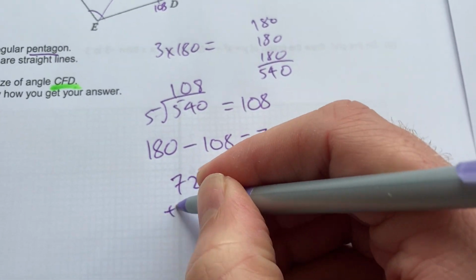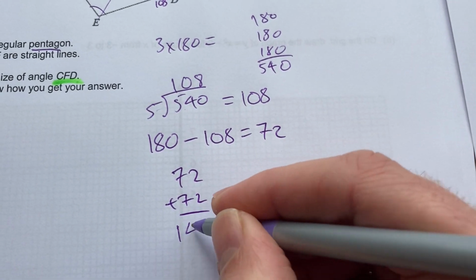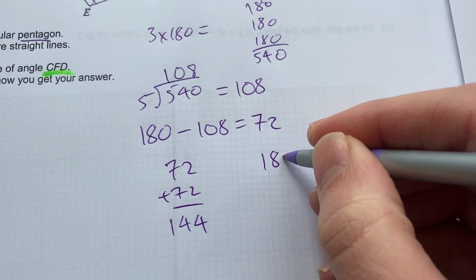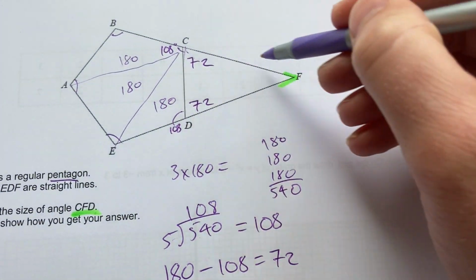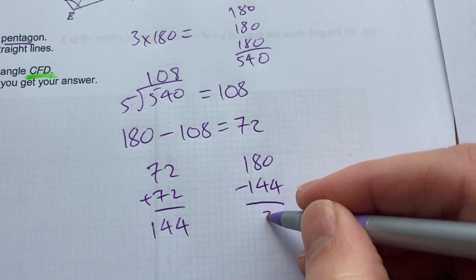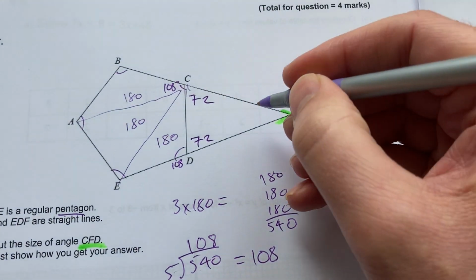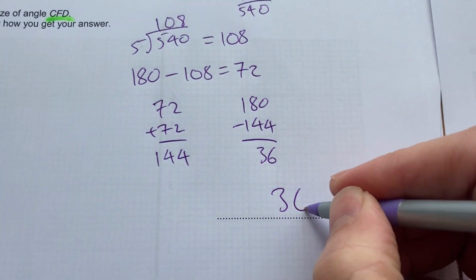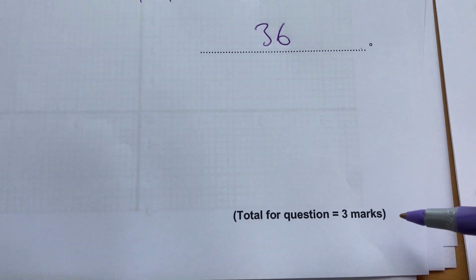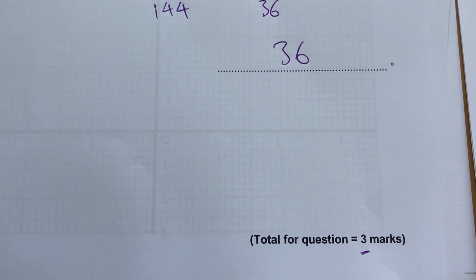But if I do 72 plus 72, I get 144. And if I do 180 degrees minus 144, because it's 3 angles in a triangle, I get 36. And that gives me the answer for F there. So I can put 36 degrees there. And that's a nice 3 marks there.